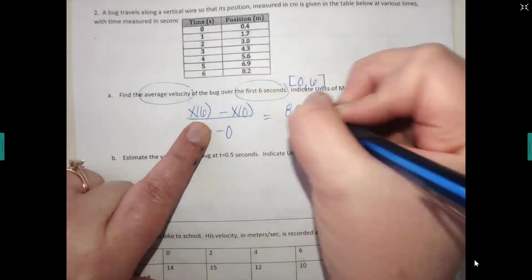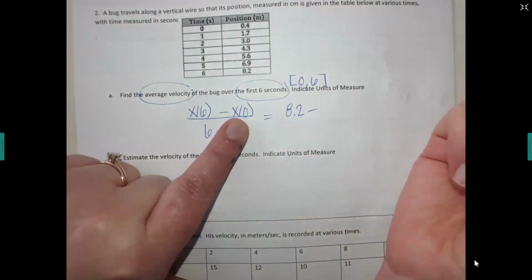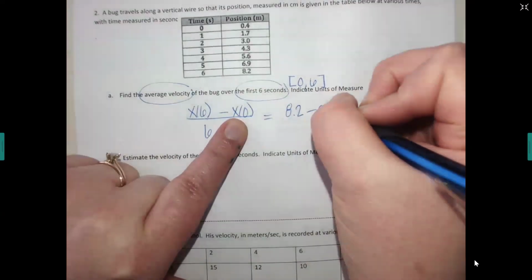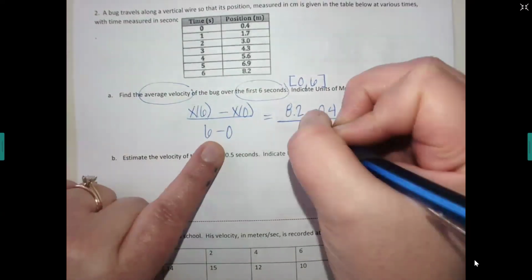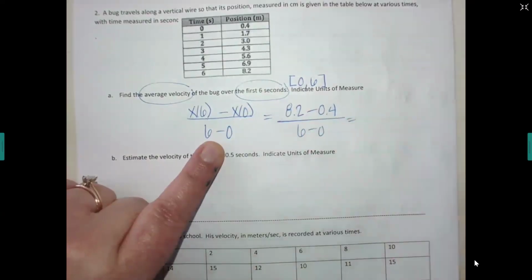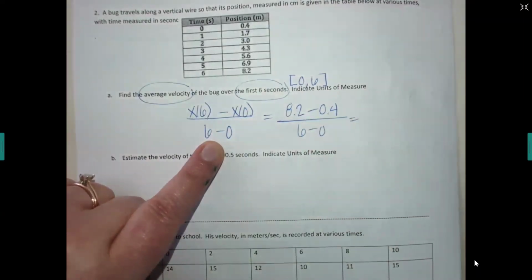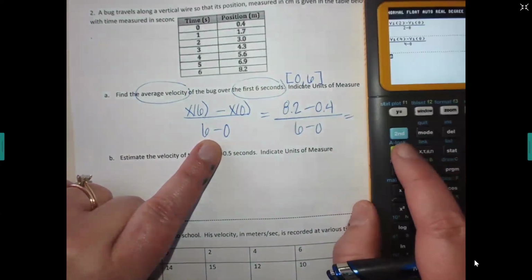So what is the position at 6? 8.2 minus what's the position at 0? 0.4, and then over 6 minus 0, and then you can just put that into your calculator. So remember, your little fraction shortcut is alpha x.